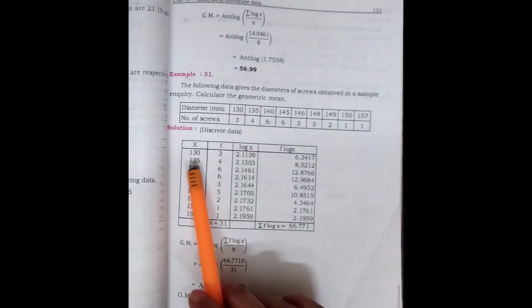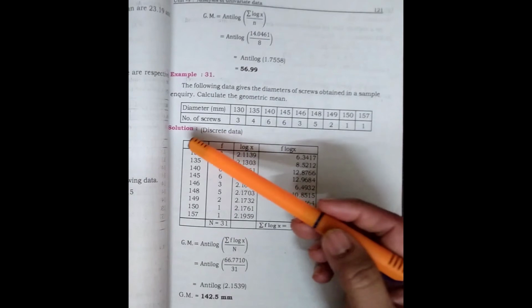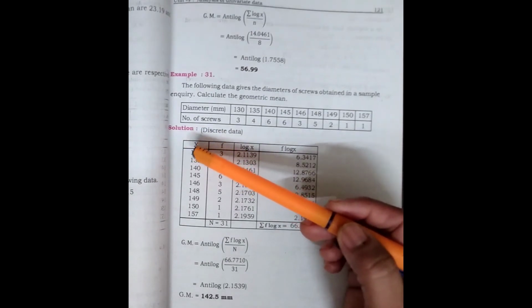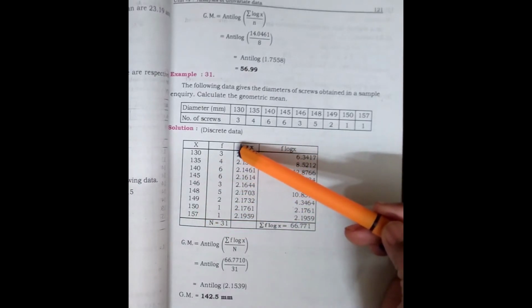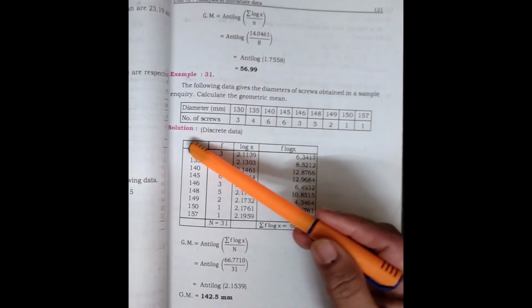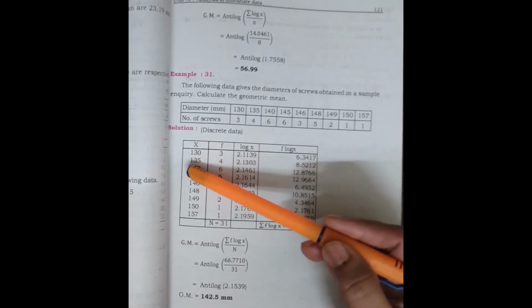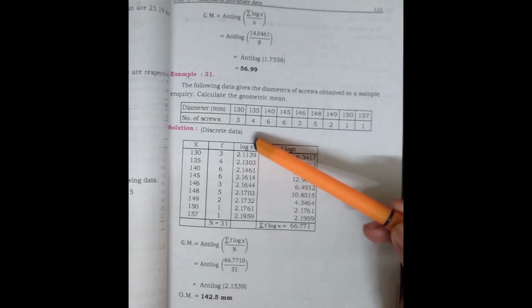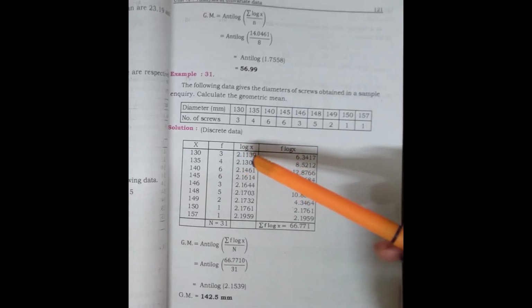Log x of these values means 13 in 0 column. First you have to write the characteristic. Here just observe: 1, 2, 3, 1, 2, 3, 1, 2, 3. All are 3 digit numbers, that's why the characteristic is 2 point, 2 point, 2 point, 2 point, 2 point. Then 13 in 0 column, 13 in 5th column, 14 in 0 column, 14 in 5th column, like that. From the logarithm table you have to take all the values, 2 point that one, 2 point that one.